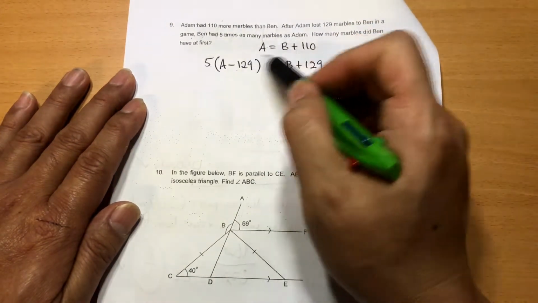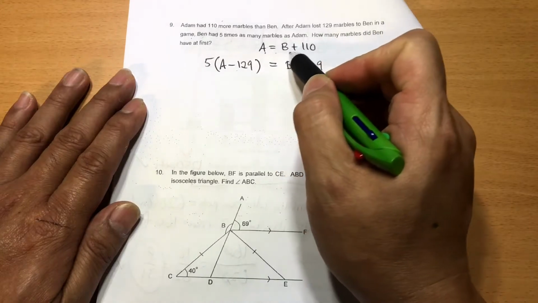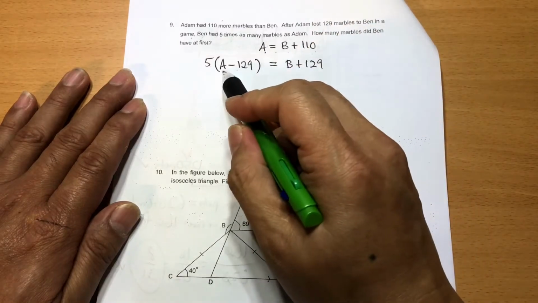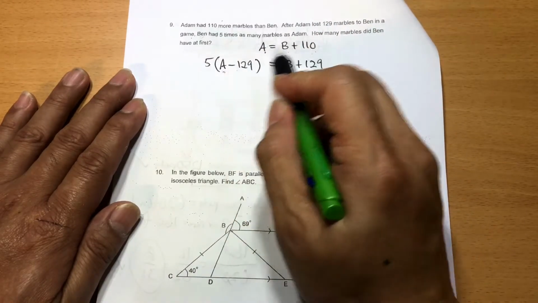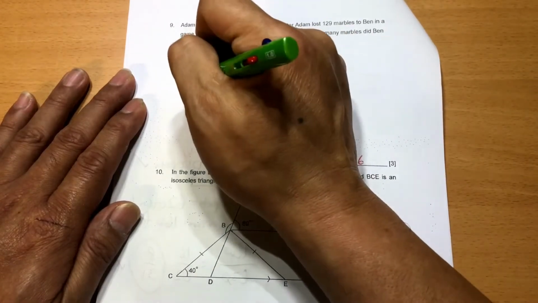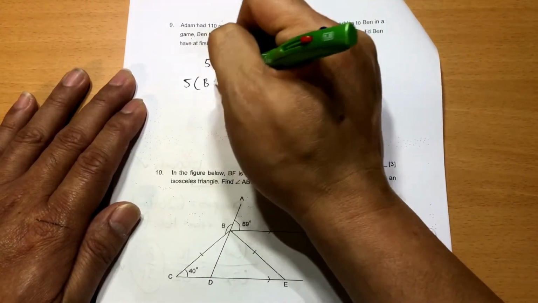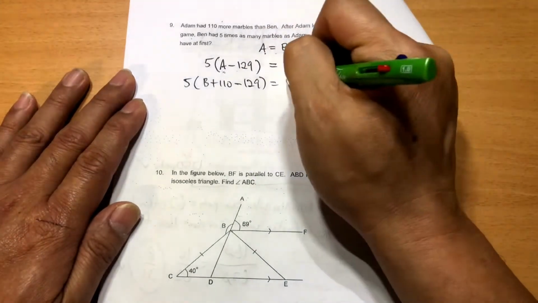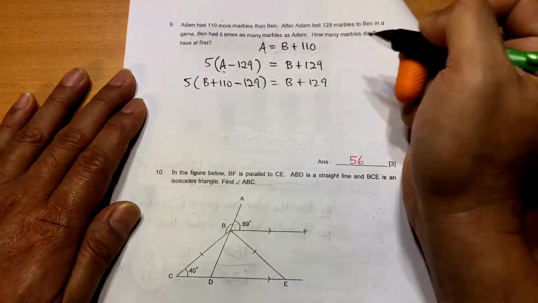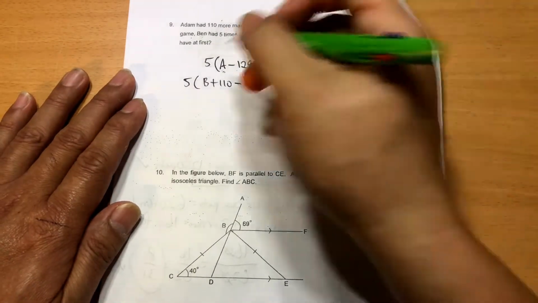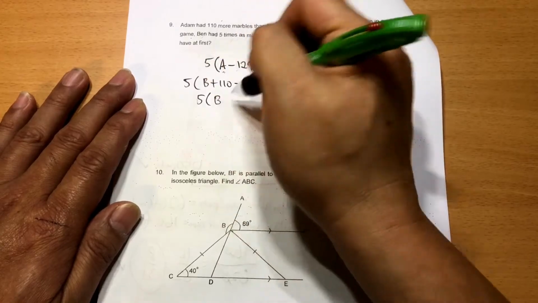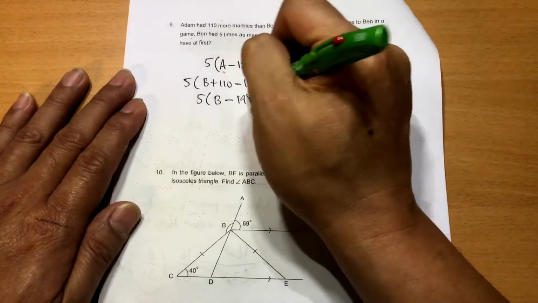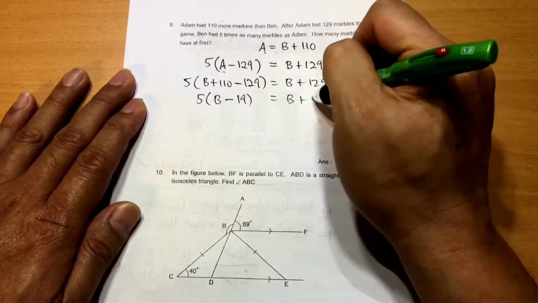Now we already know that A, or Adam, equals B plus 110. So we're just going to put it in there. We're just going to substitute A for B plus 110. So 5 times (B plus 110 minus 129) equals B plus 129. Let's simplify this. 5 times (B plus 110 minus 129, that's minus 19) equals B plus 129.